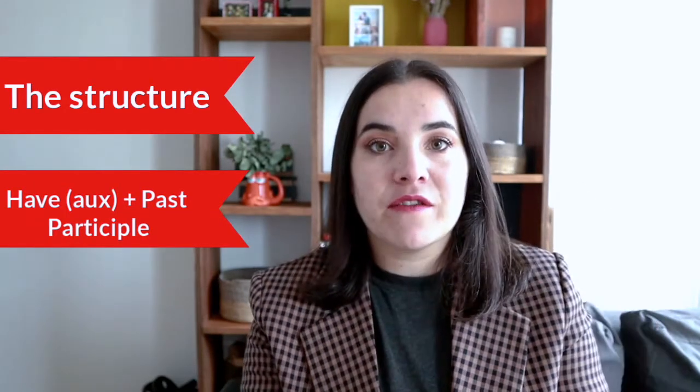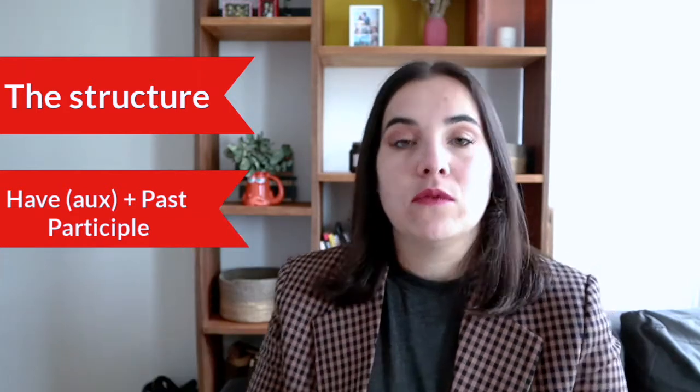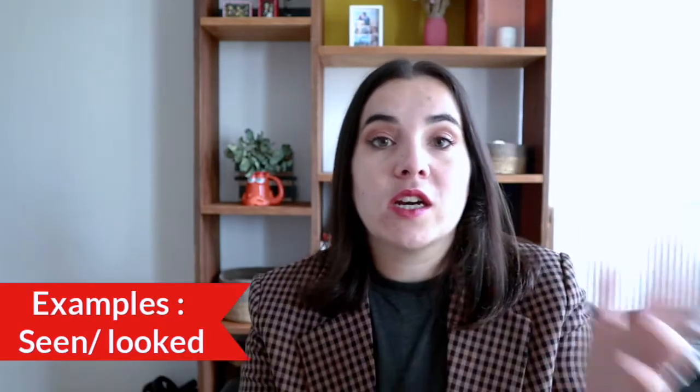The structure of the present perfect is have in the present form and past participle after. So have: I have, you have, she has, he has, we have, they have. This is the form of have. And then you need the past participle, which means that it's the third column of the irregular verbs, or ed if it's regular. Let me give you two examples. If it's the verb to see, we put the third column of the irregular verbs, seen. If it's the verb to look, we put ed at the end because it's regular, looked.